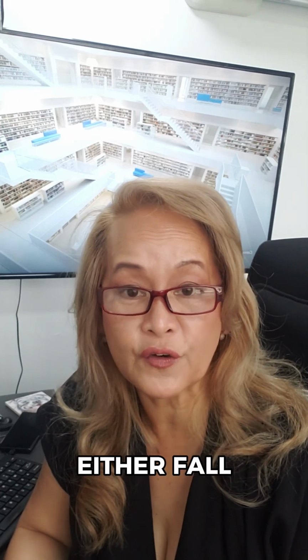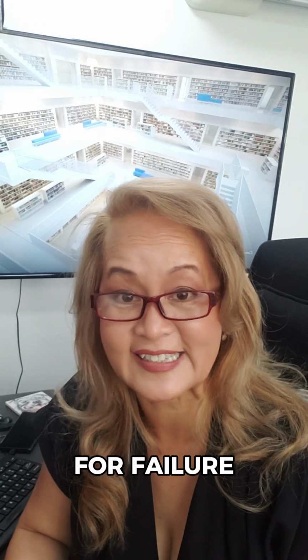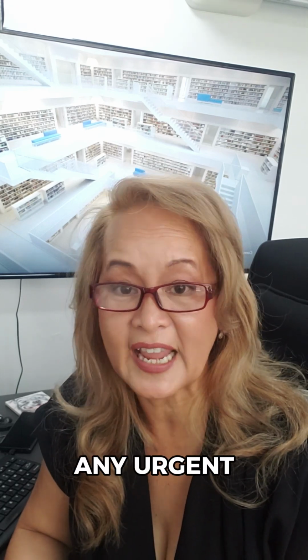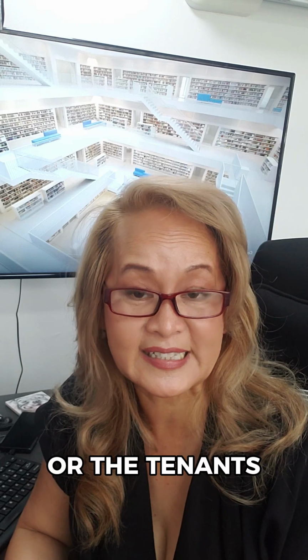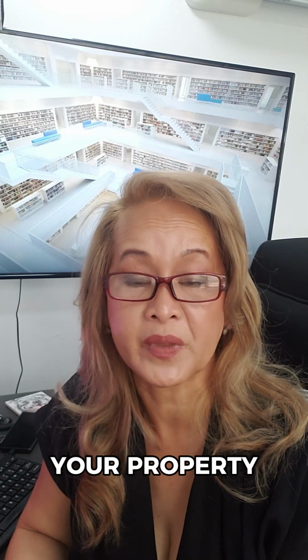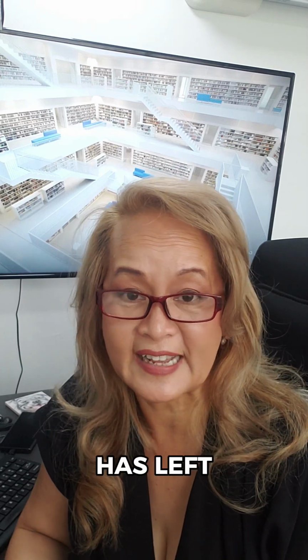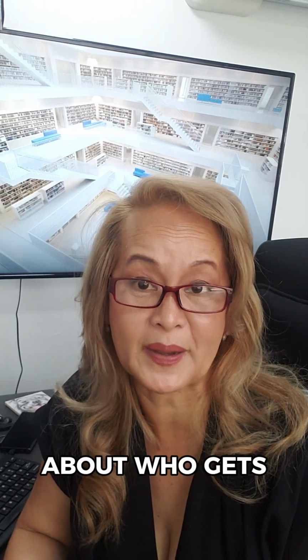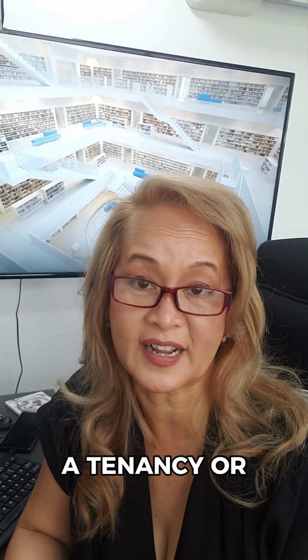So the kind of applications that do end up at QCAT fall into two categories. The first category is urgent, right? Under urgent applications, these things will be like termination for failure to leave because your tenant hasn't paid their rent. Any urgent repairs, that could be a safety hazard on your property, or the tenants refuse to allow trades or salespeople to enter your property. Non-urgent applications are things like bond disputes where your tenant has left the property and nobody can come to an agreement about who gets what part of the bond, or any compensation claims either during a tenancy or at the end of the tenancy.